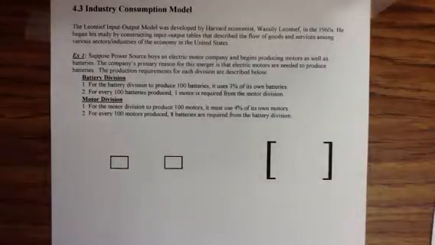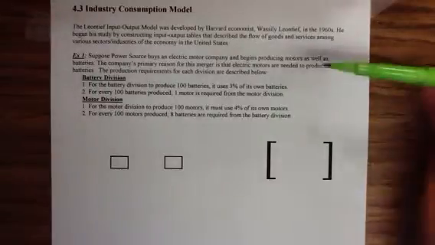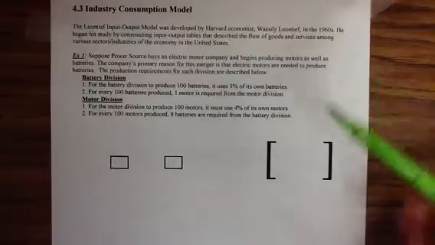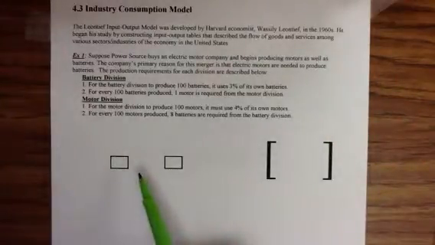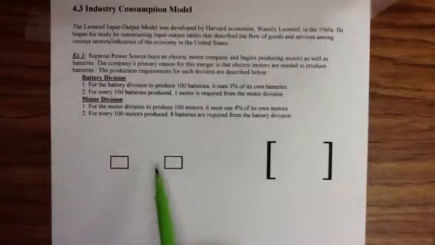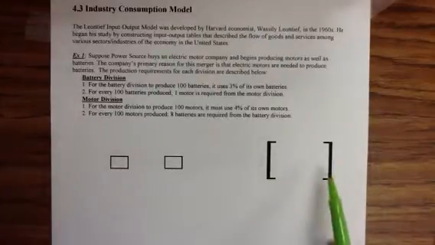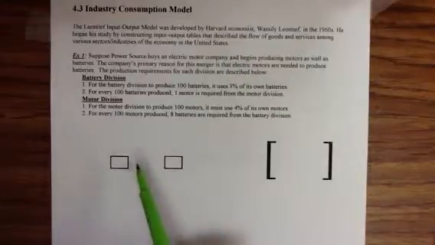It says, suppose Power Source buys an electric motor company and begins producing motors as well as batteries. The company's primary reason for this merger is that electric motors are needed to produce batteries. The production requirements for each division are described below. So we're going to have specific requirements for each division, and the actual model is going to be on the left, and then we're going to use this model, which uses these two boxes, to set up a specific matrix that represents the model. So you can transfer from the model to the matrix or the matrix to the model.